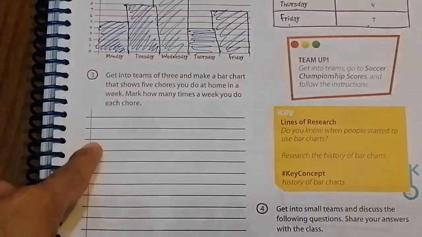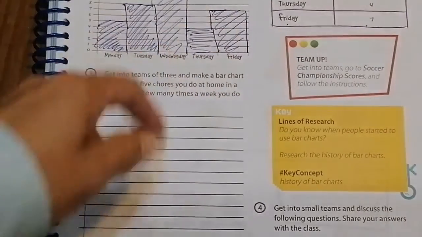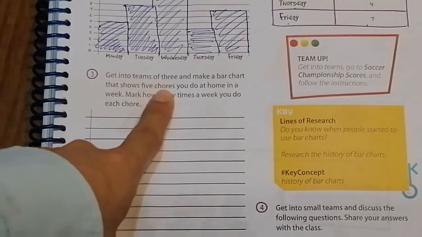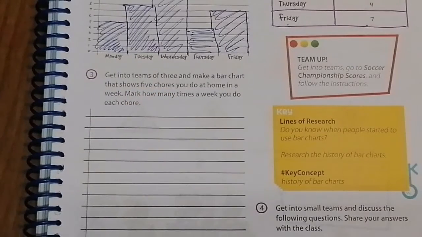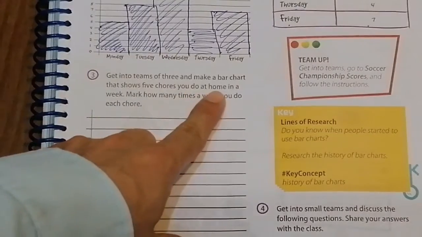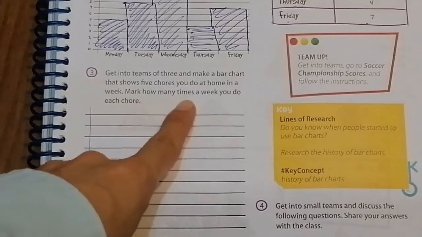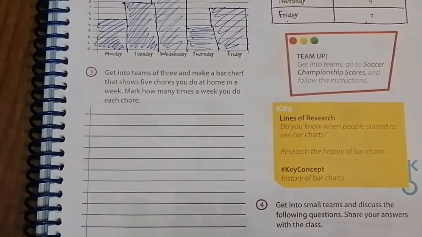bar chart. So you're going to create one like this that shows 5 chores. Remember, chores are sweeping the floor, mopping the floor, cleaning the room, washing the dishes, vacuuming the carpet. Those are chores you do at home in a week. Mark how many times a week you do each chore.